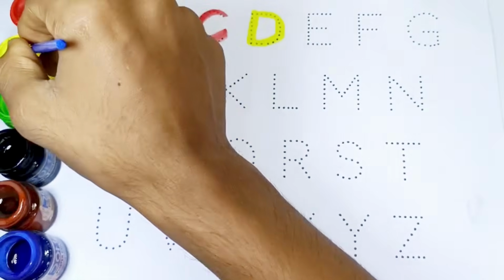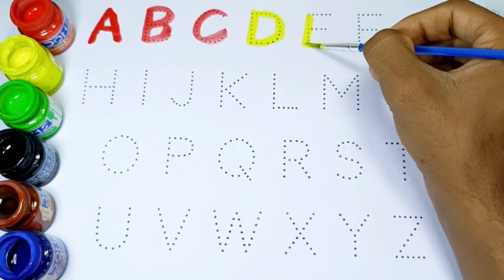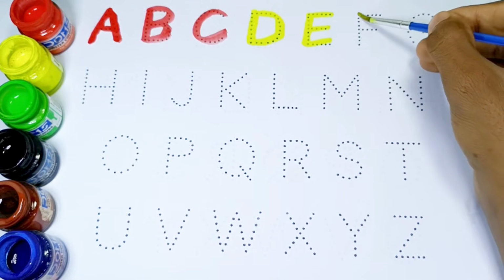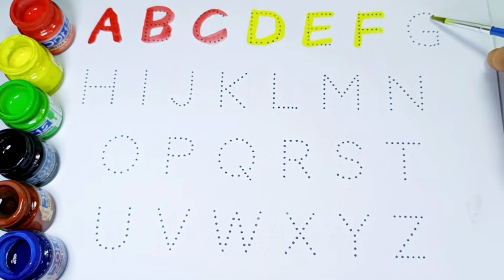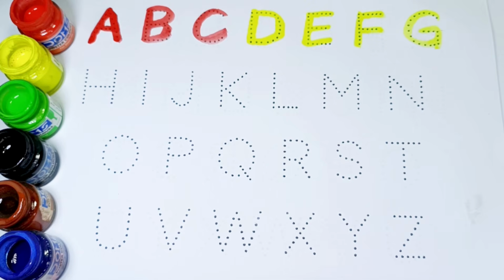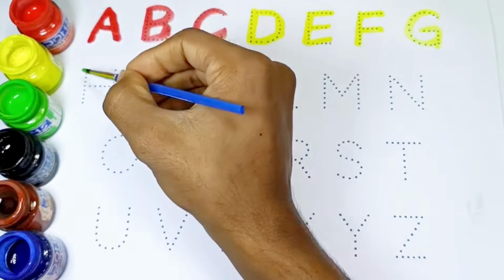D for dog. E for elephant. F for fish. G for goat. Kids, now you draw H and use green color.